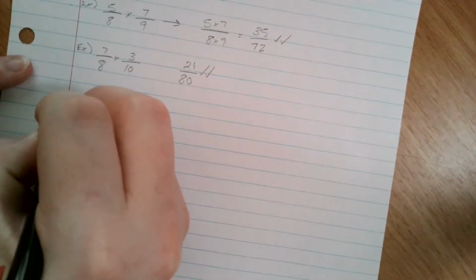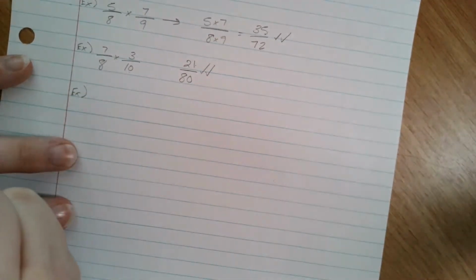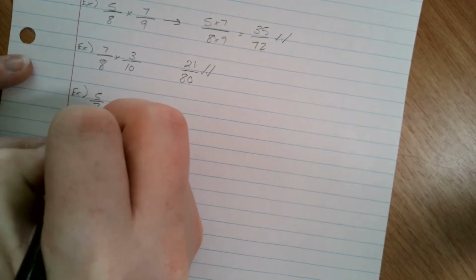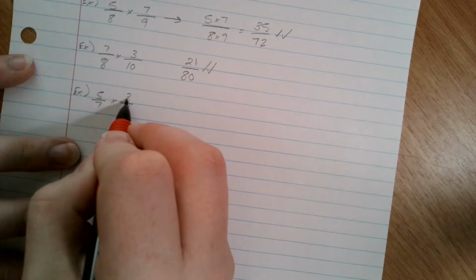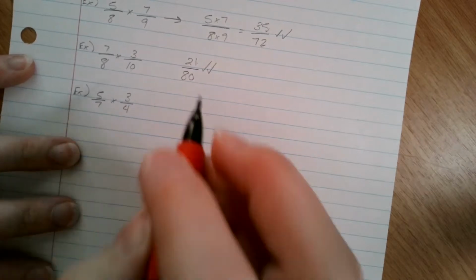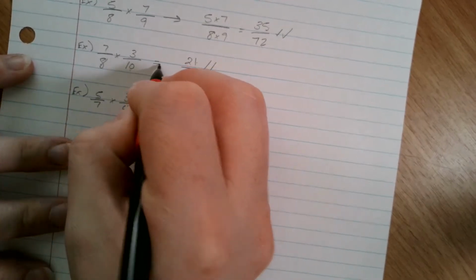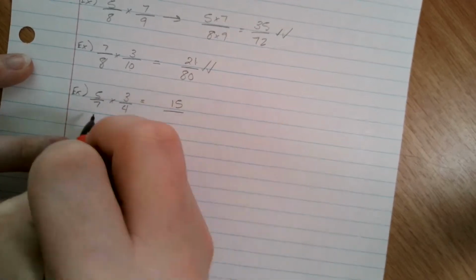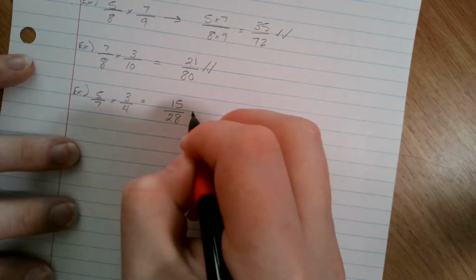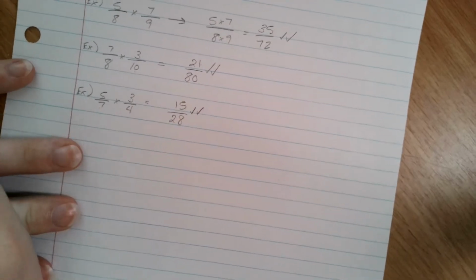Doing one more example for simplicity's sake. We have 5/7 times 3/4, where 5 and 3 are prime, neither of these are divisible, so our fraction, 5 times 3 is 15, 7 times 4 is 28, is as reduced as we can get.